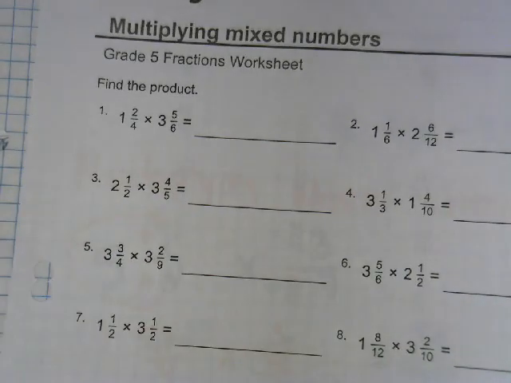We're all good? Everybody has a piece of paper now? All right, cool. Multiply mixed numbers. Grade 5? What do you mean this is 5th grade? Yeah, it's 5th grade.